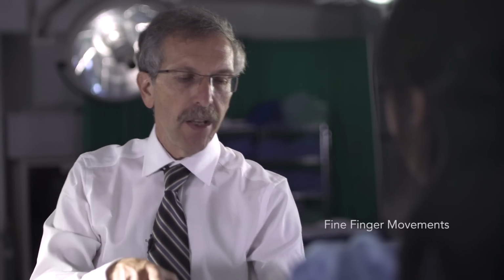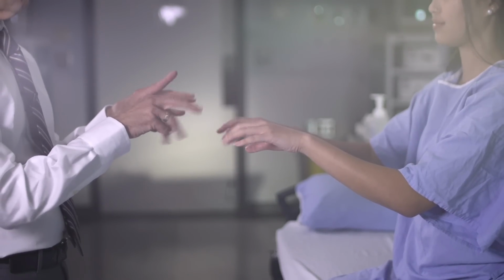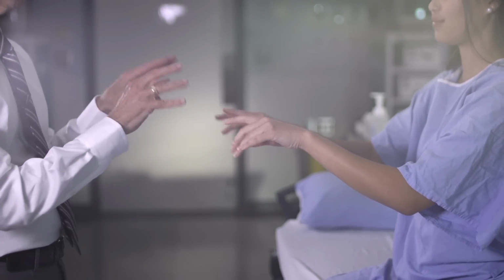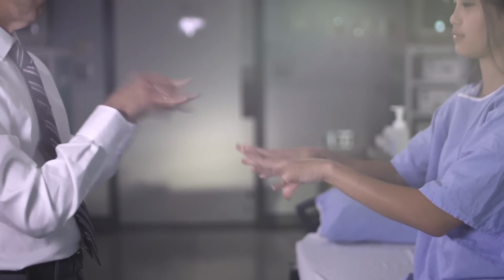Okay, so then I want you to wiggle your fingers for me, so fine finger movements. Because people who have corticospinal involvement or extrapyramidal involvement will have abnormalities of that. And then the other way of testing it, you can just flick water off your hands and watch how rapid the hand movements are, and they're nice and normal.